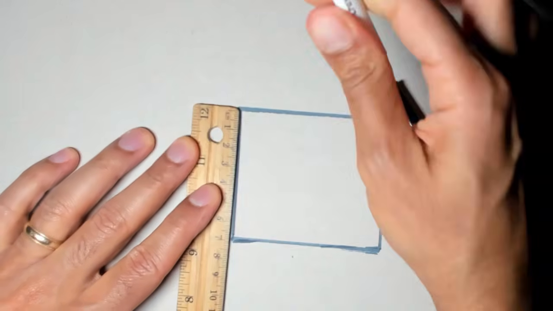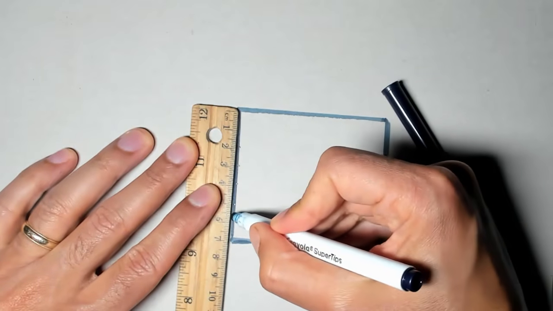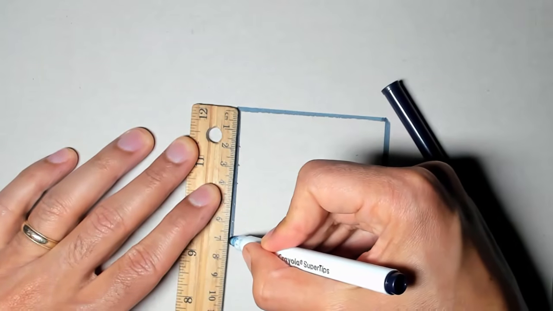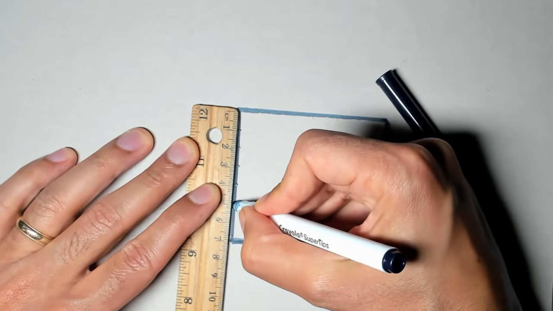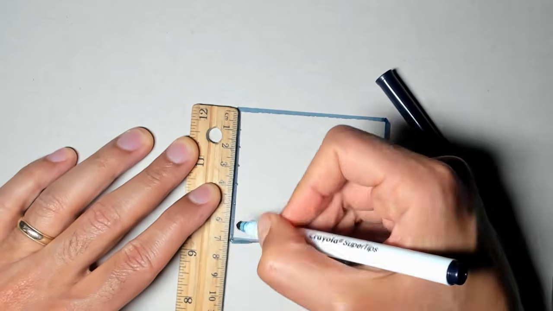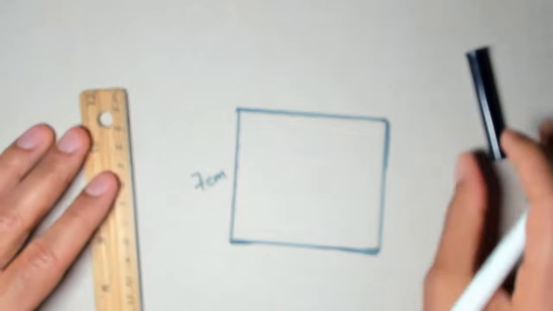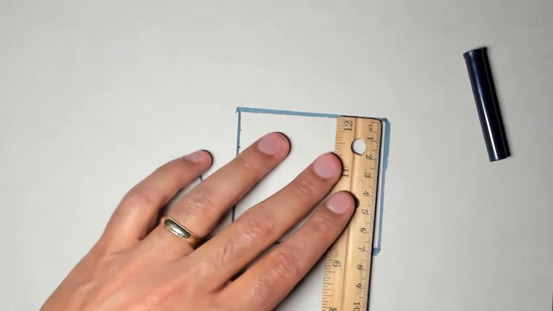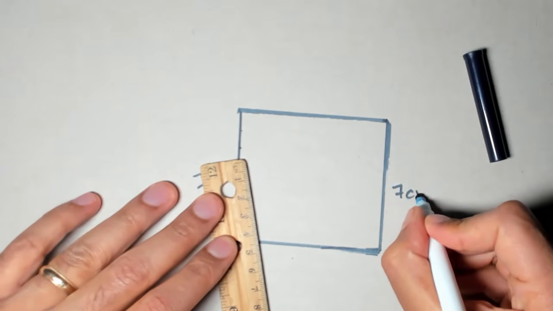And it looks like I go 1, 2, 3, 4, 5, 6, 7 centimeters. Let me be careful. 1, 2, 3, 4, 5, 6, 7 centimeters in that direction. So let me write that down. 7 centimeters. And if I measure this other side, this is a rectangle, it should be the same. And yes, that one also is 7 centimeters.